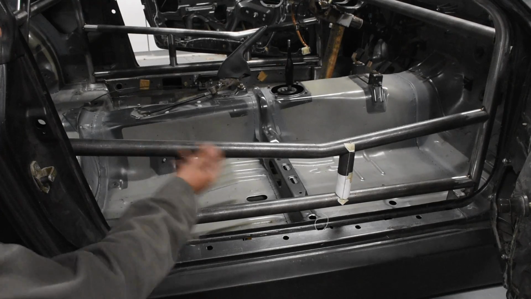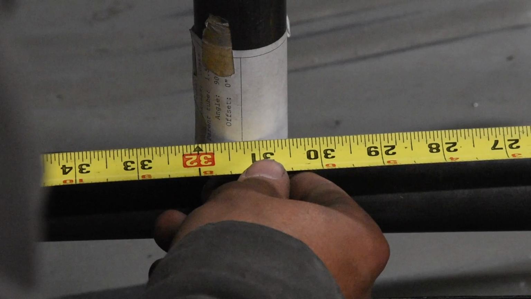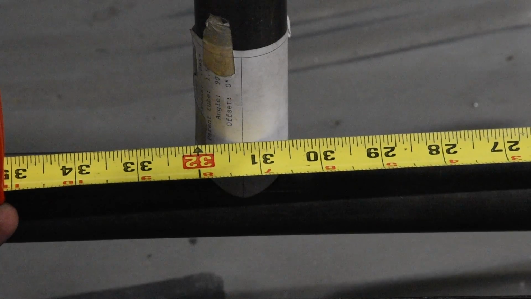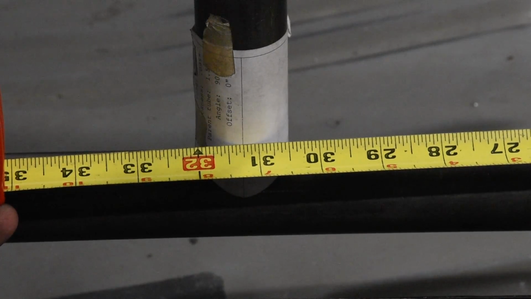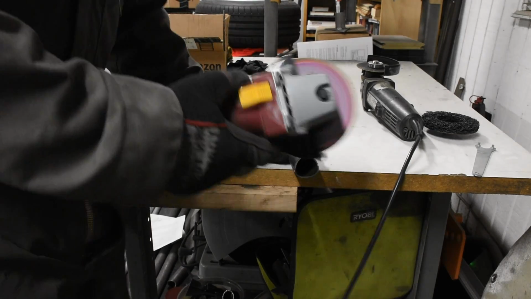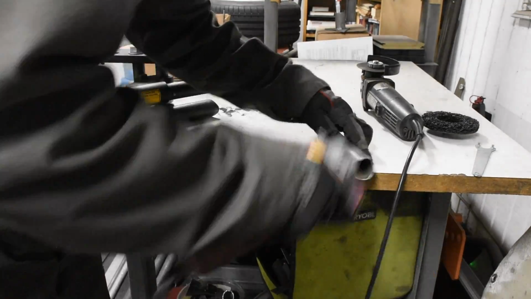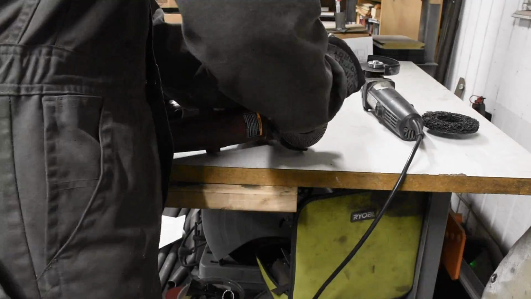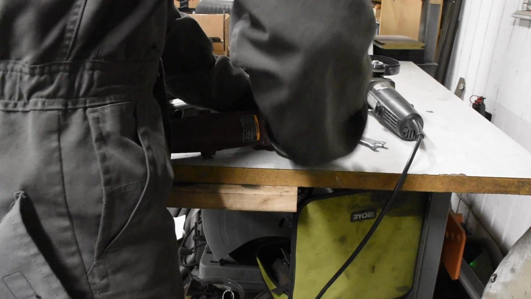Next thing to do, of course, is just to weld prep it and then weld it in place. There you go, 31 1/4, that's where I wanted it at. Bevel the edges. Now I'm going to switch over to the quick strip disc.